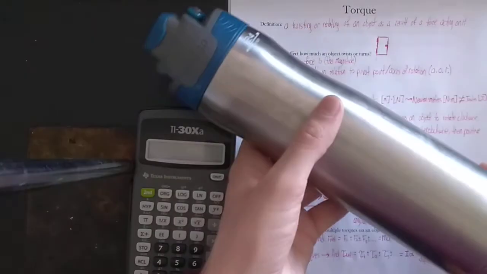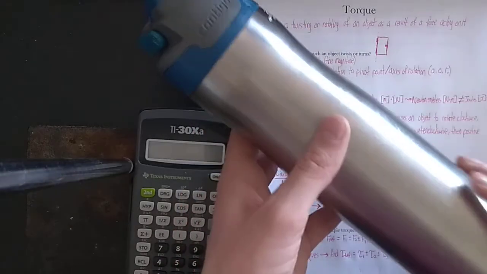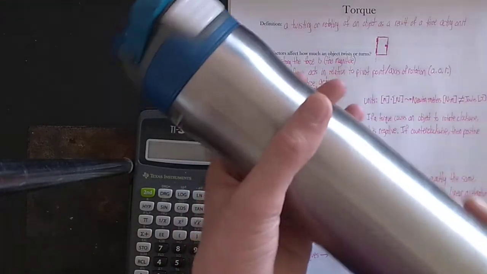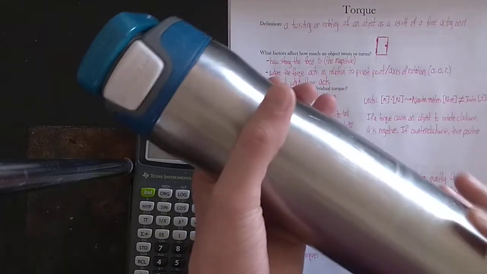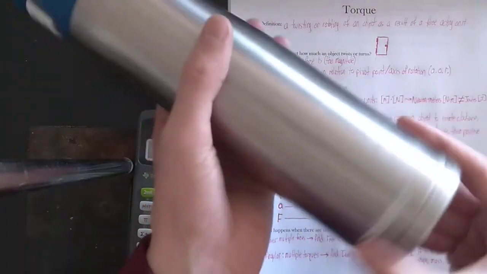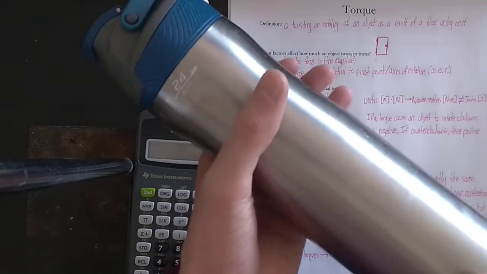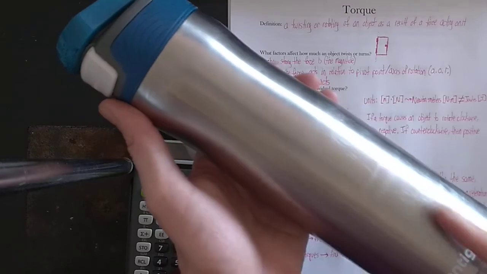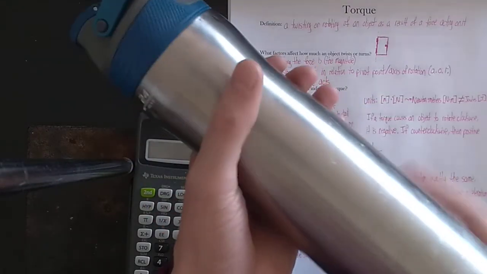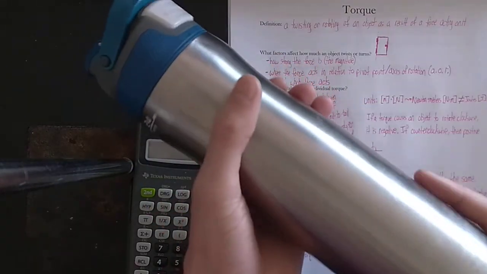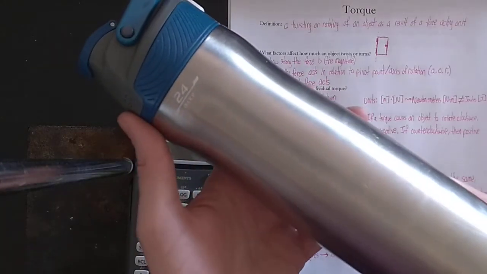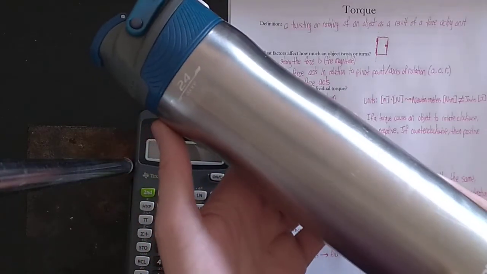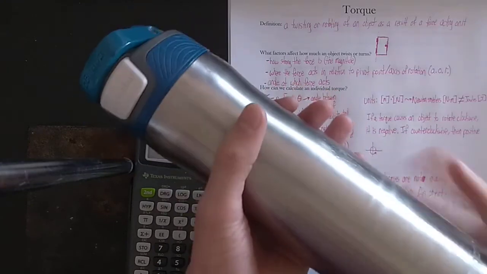I have my water bottle here, okay? Now, it is very easy for me, it's very simple for me to rotate this water bottle like this, okay? You can see I'm just kind of spinning it like so. In this case, the water bottle is rotating about an axis that is along the length of the water bottle. It's very easy to rotate it like this because the mass contained in the water bottle, both the bottle itself and the water inside, are very close to the axis of rotation.